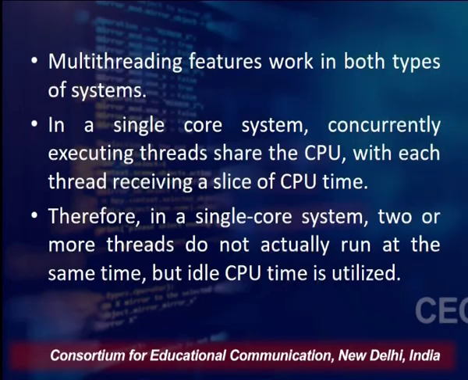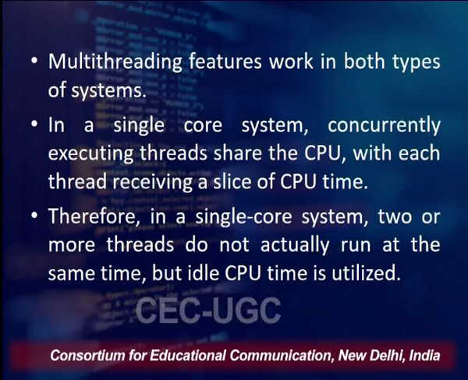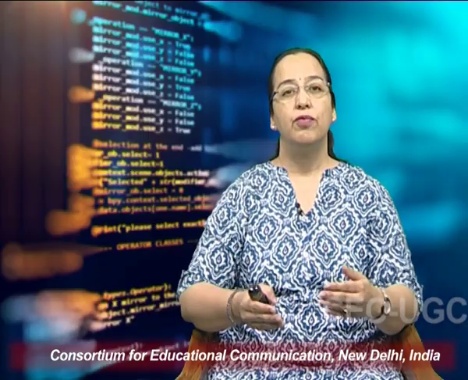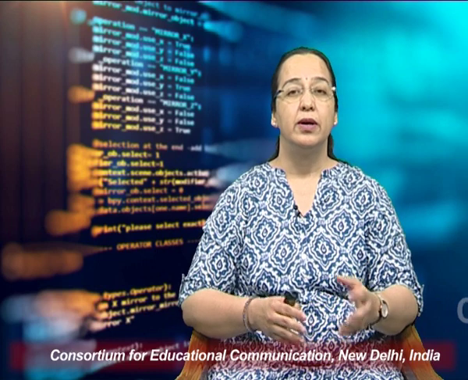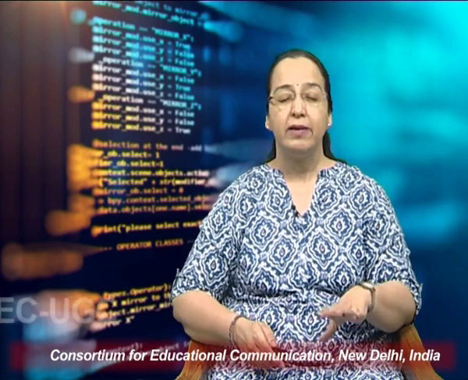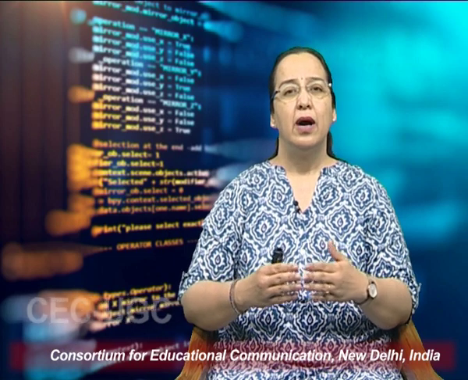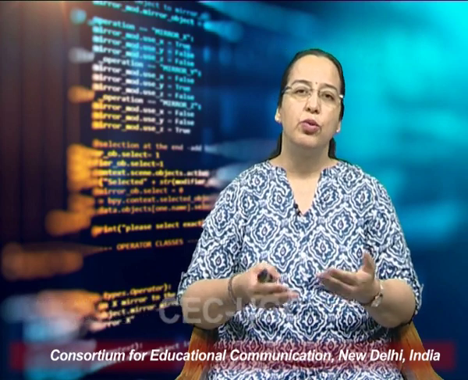So even in a single core system, two or more threads do not run at the same time, but idle CPU time is utilized, and this is how multi-threading works in a single core system. Imagining multi-threading in a multi-core system is very obvious, because it is possible for two or more threads to actually execute simultaneously.